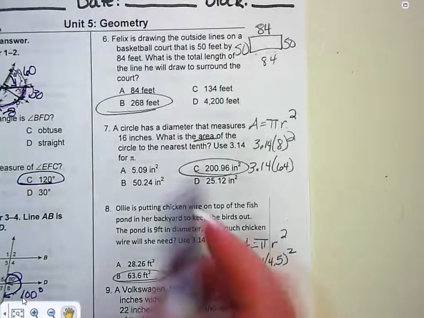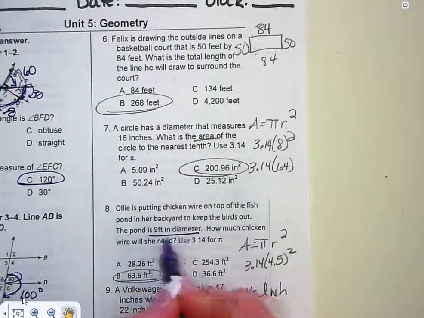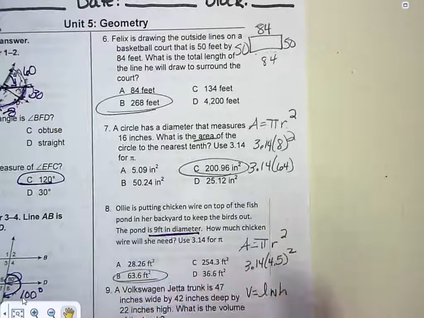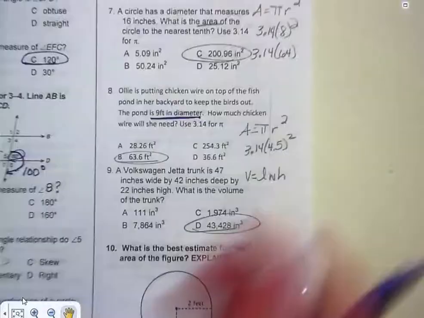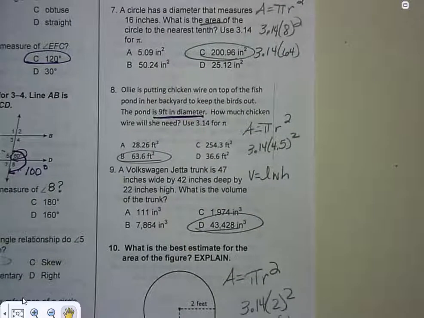If the diameter is 9 feet, the radius is 4.5. So 3.14 times 4.5 squared. Do that on a calculator and you should get B, 63.6 feet squared.